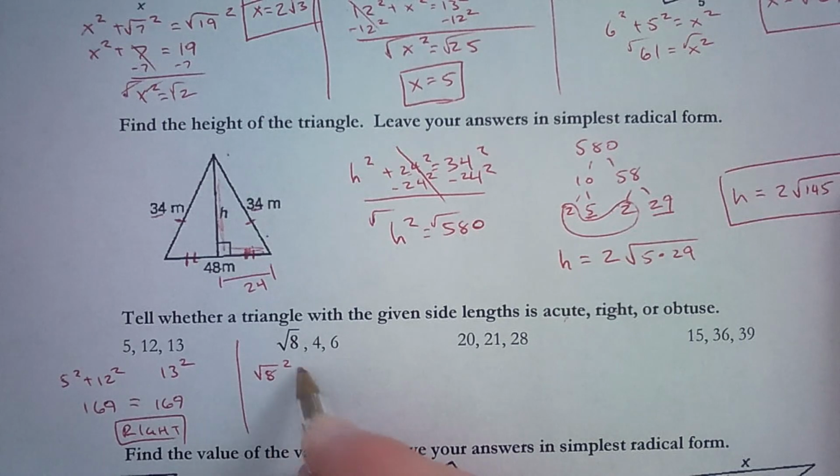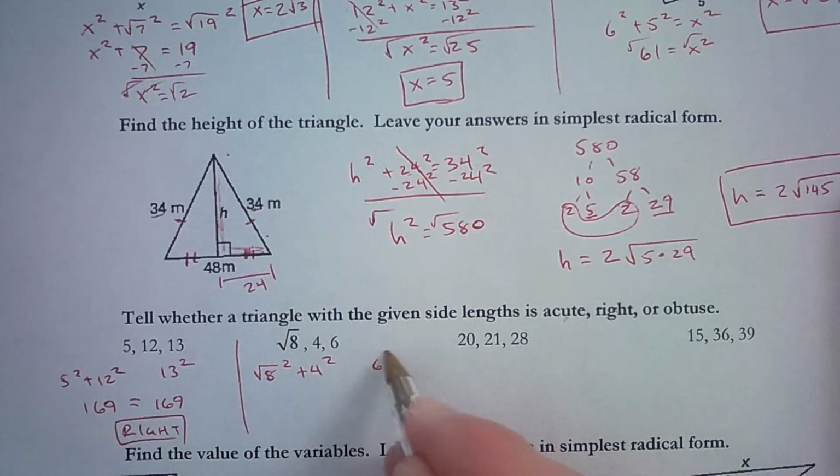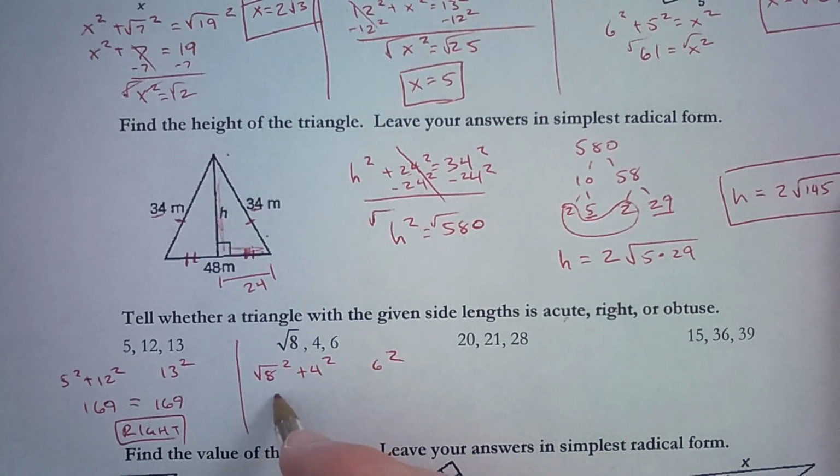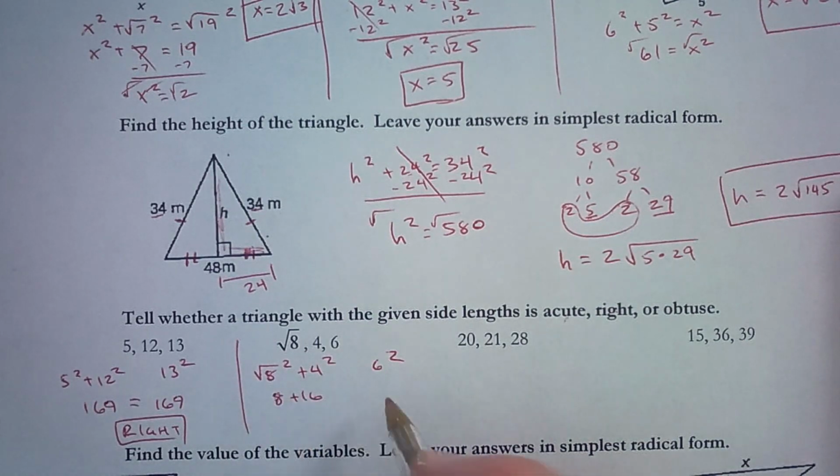Okay, the square root of 8 squared plus 4 squared compared to 6 squared. The square root of 8 squared is 8. So it's 8 plus 16. And 8 plus 16 is 24. 6 squared is 36. A squared plus b squared is less than c squared. And that makes this triangle obtuse.